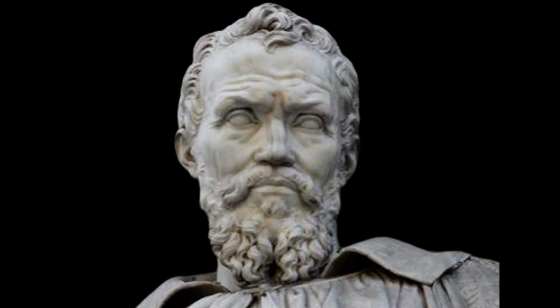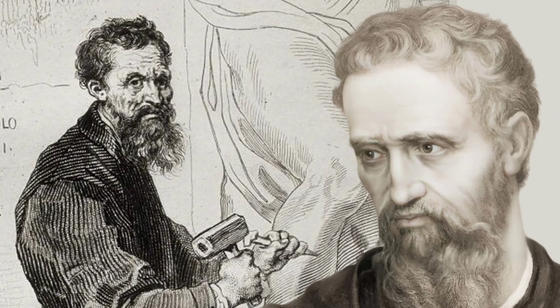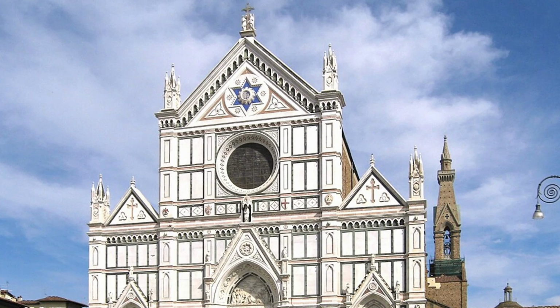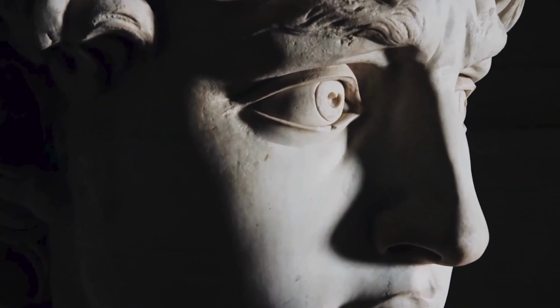He died in Rome in February 1564, still working at the age of 88, outliving his artistic rivals Leonardo da Vinci and Raphael. He was brought back to Florence and buried in Santa Croce Church, from which it is only a 7 minutes walk to his creation David.